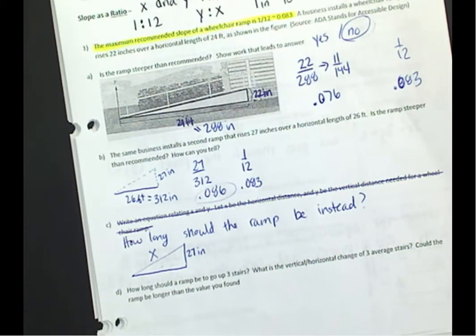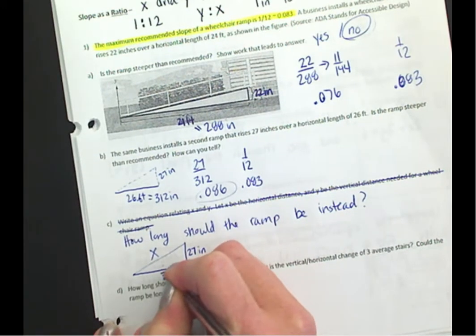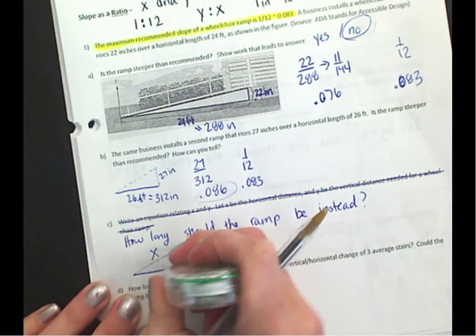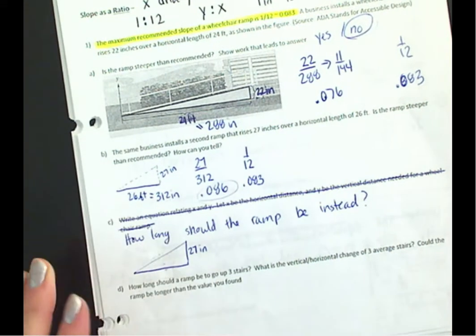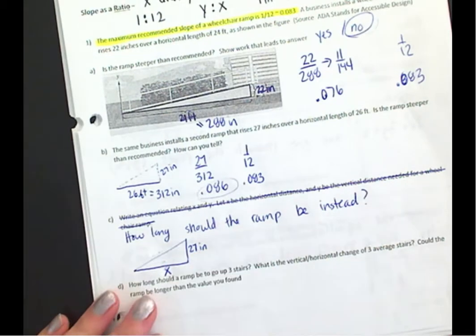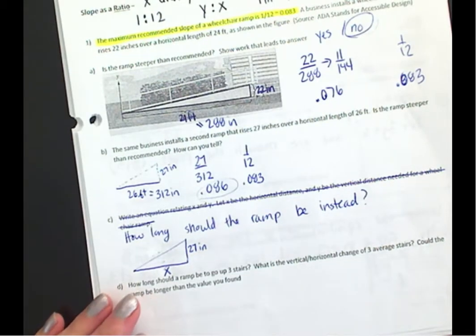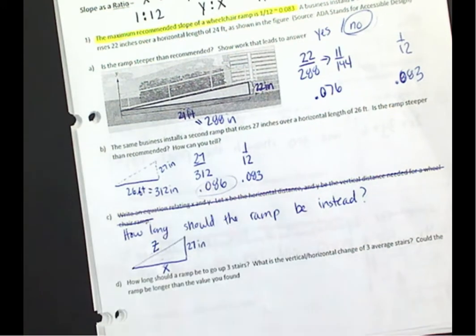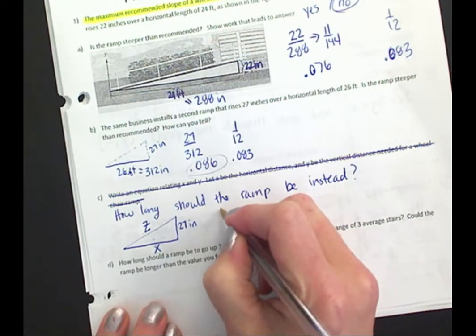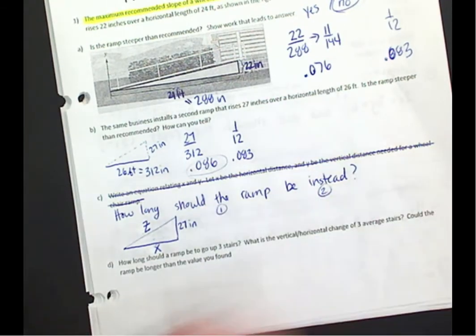It's a multi-step process. You might have to find more than one unknown. I'm going to label our X's and Y's differently. Okay? The only thing you know is that it has to go up 27 inches. What's my horizontal distance supposed to be? How long is the ramp actually going to be? You have two steps. First, you have to find X or Z. Then you have to find the other variable.